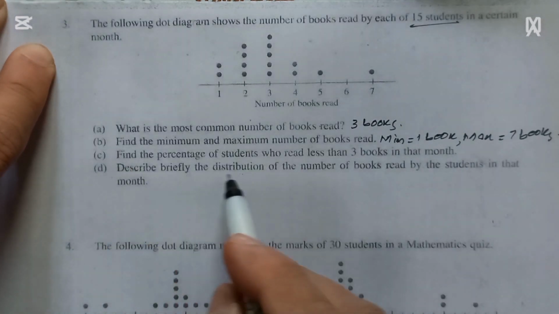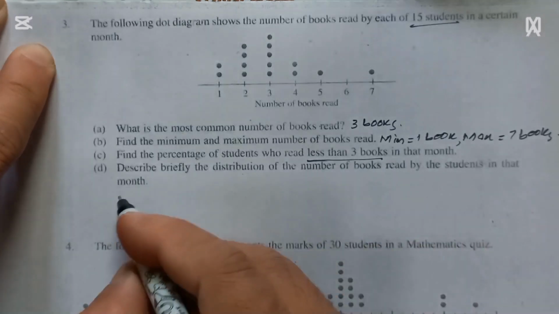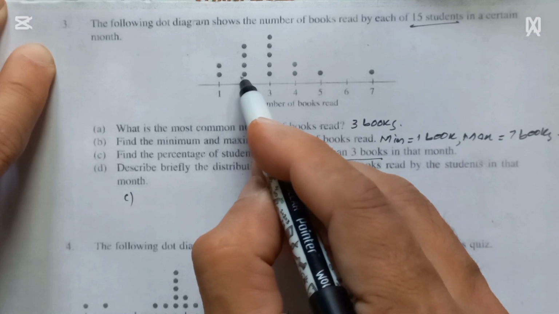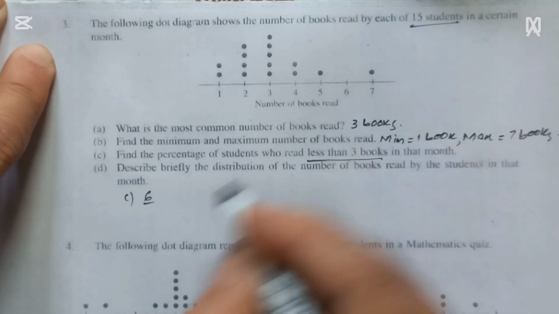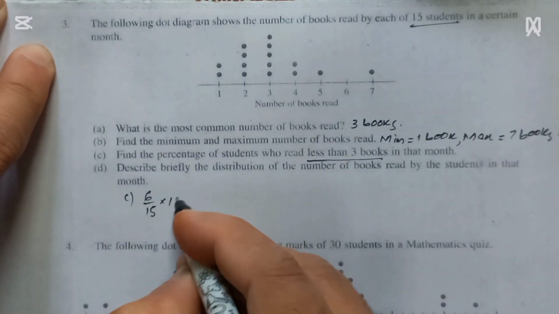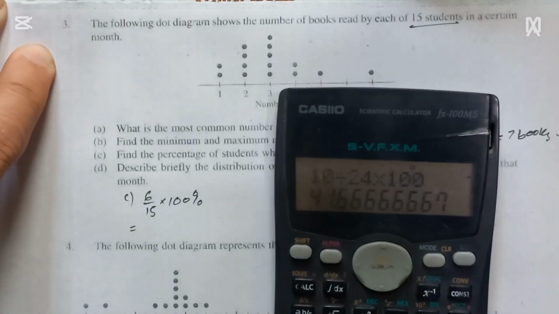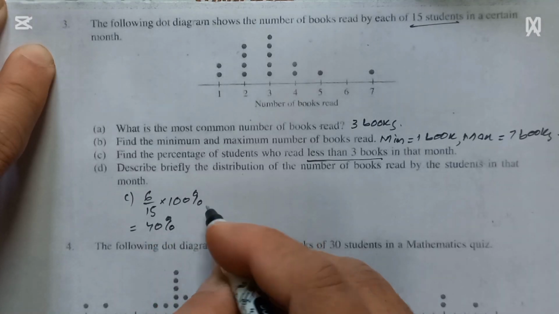C part is find the percentage of the students who read less than 3 books. Okay, C's part is less than 3 books. So less than 3 books, number of students are 1, 2, 3, 4, 5, 6. So 6 will be placed in the numerator. Total 15 will be placed in the denominator. Multiply by 100%. So solve it on the calculator. 6 divided by 15 multiplied by 100. So the answer will be 40. So 40% is the answer of C part.